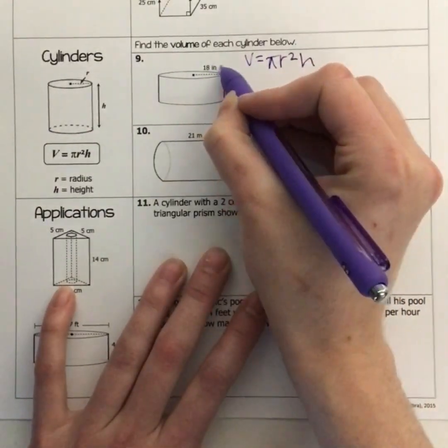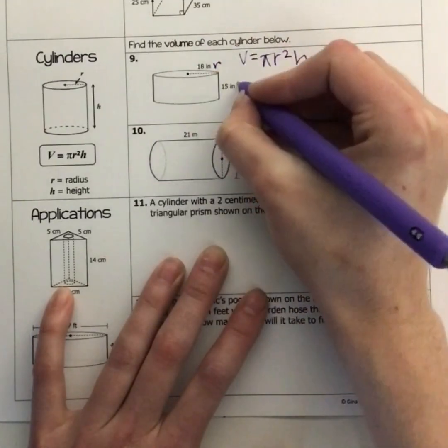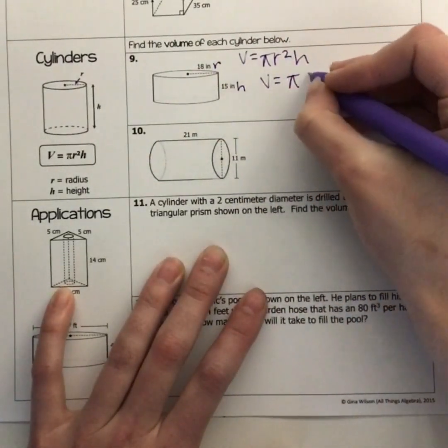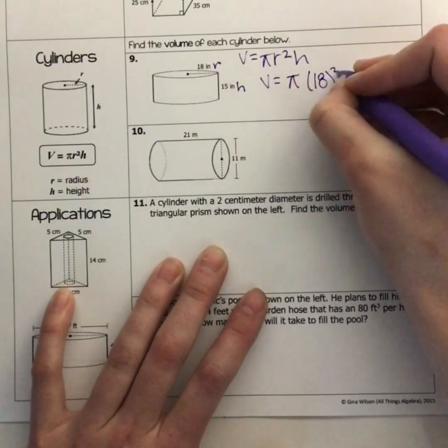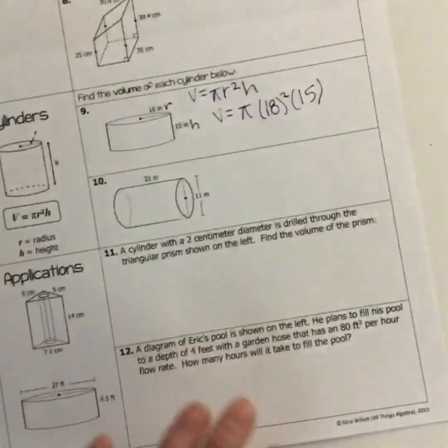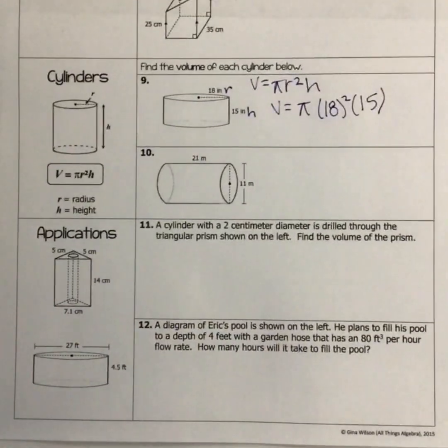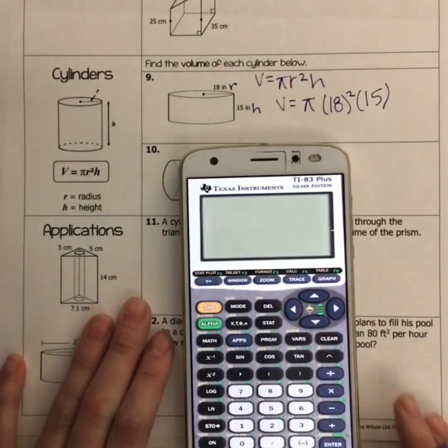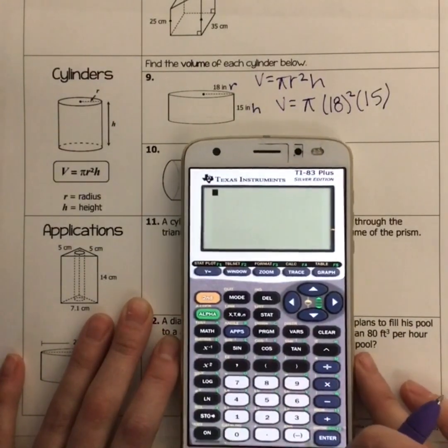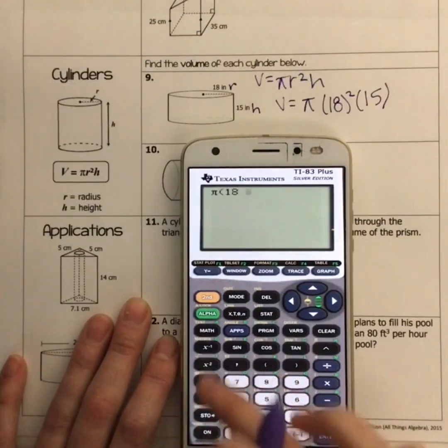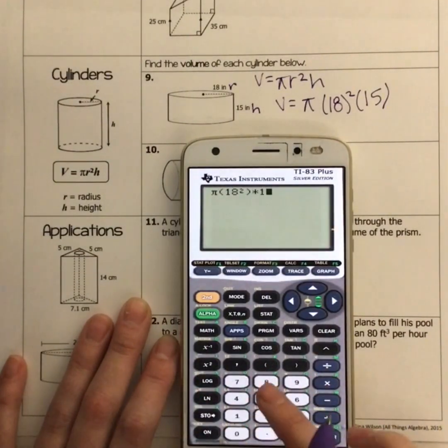Now 18 is going to be our radius, 15 is our height. We'll plug those in. We know that our volume is pi times radius, which is 18 squared, times 15. And again, you could plug this all into your calculator all at one time. So we would take our calculators here, and we would type in pi times 18 squared times 15.